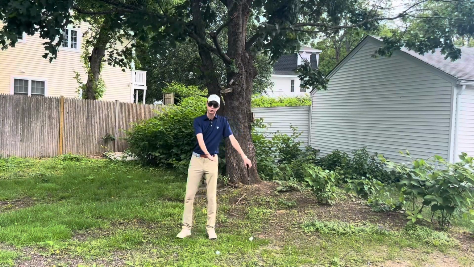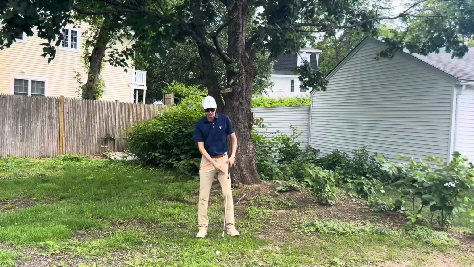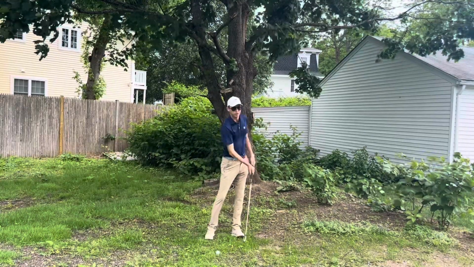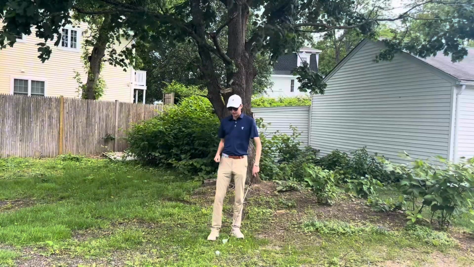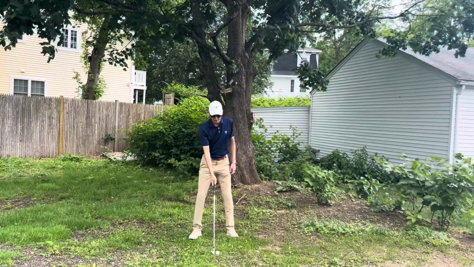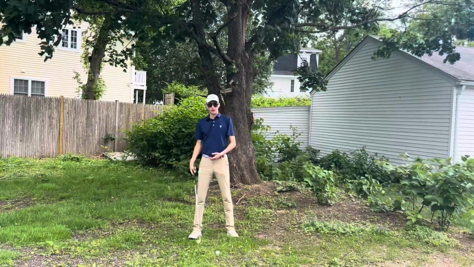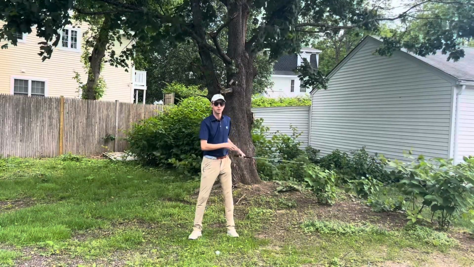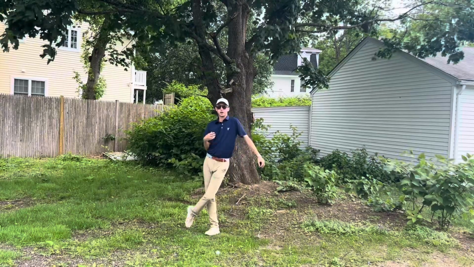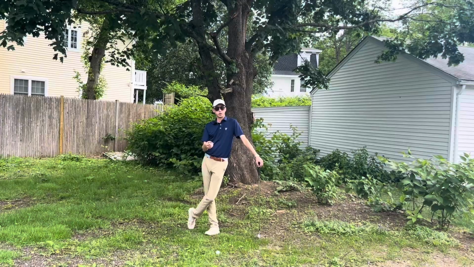If we have it too far forward here, we're going to top it or thin it. If we have it too far back, we're going to shut down that face, and we're not going to deliver enough loft to the club. So just inside that lead foot is going to give us the optimal amount of loft and the appropriate angle into the golf ball.